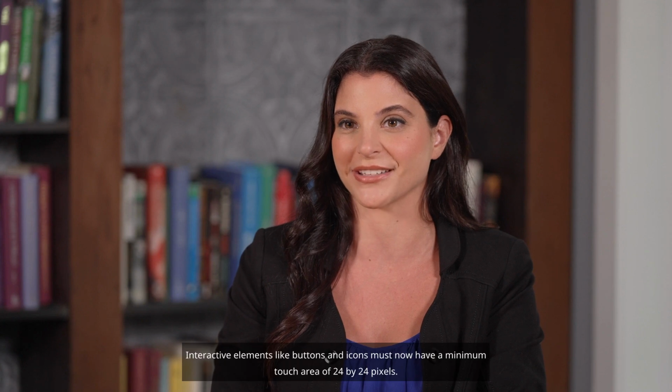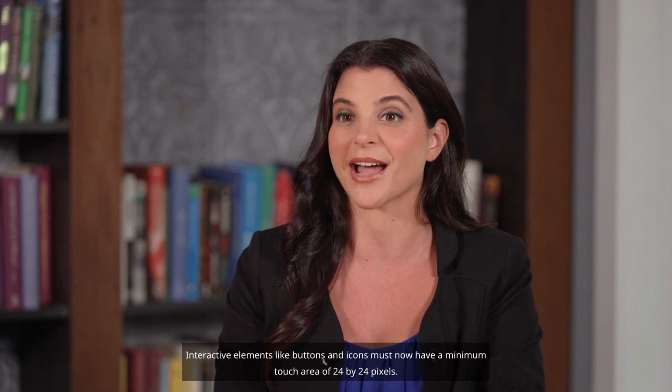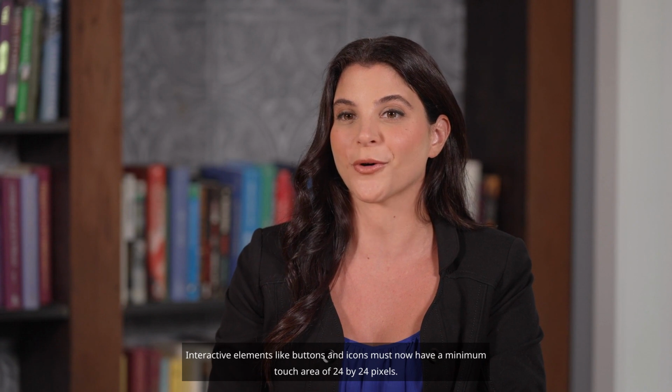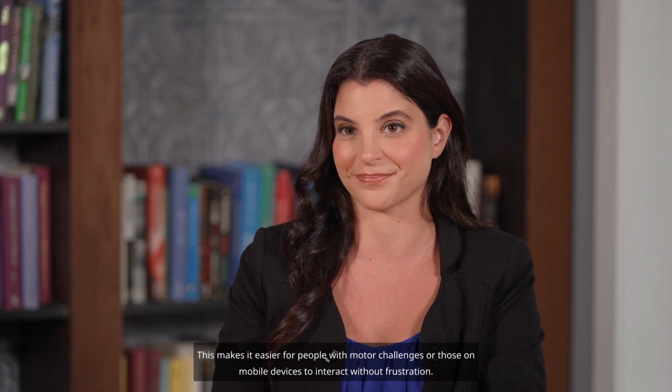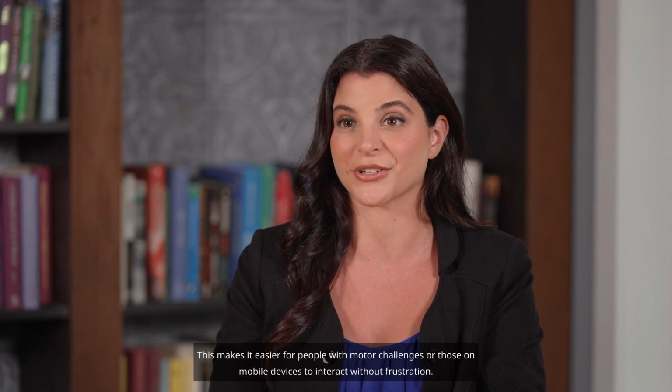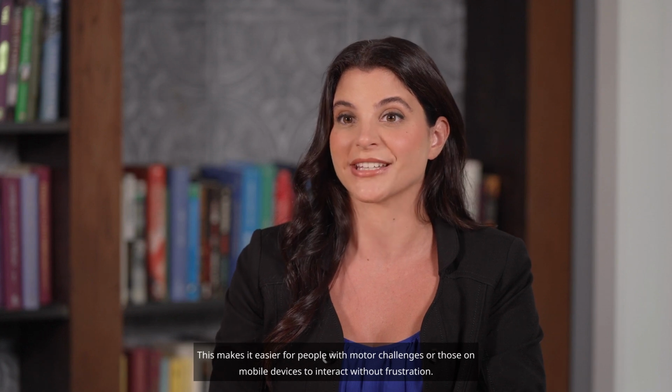3. Target size. Interactive elements like buttons and icons must now have a minimum touch area of 24 by 24 pixels. This makes it easier for people with motor challenges or those on mobile devices to interact without frustration.